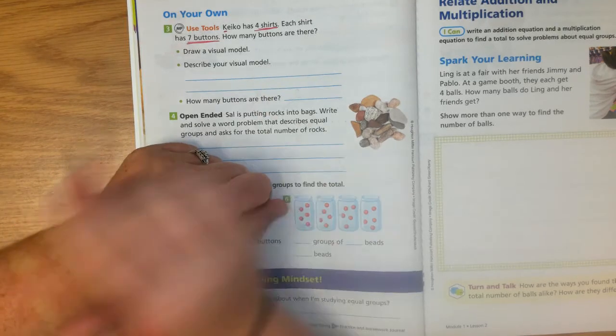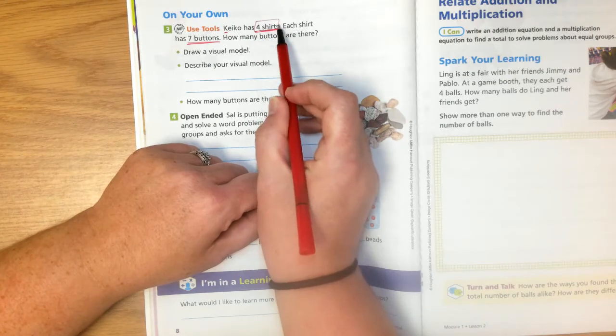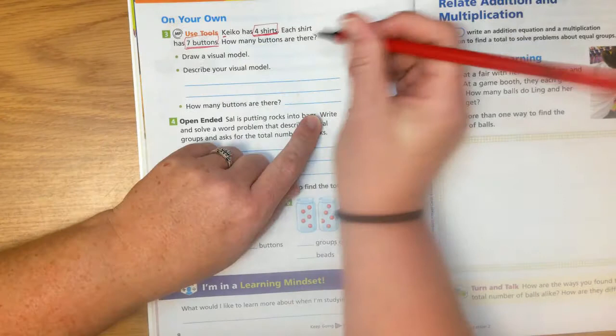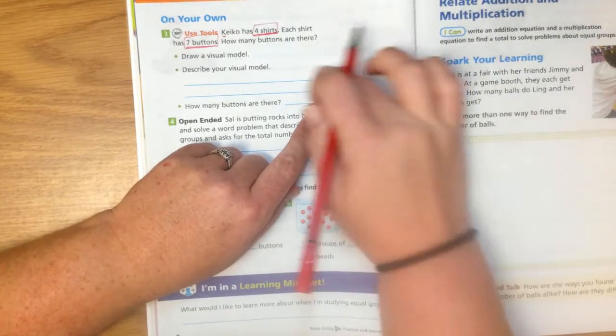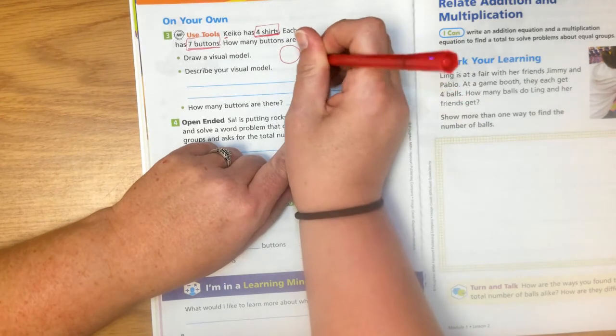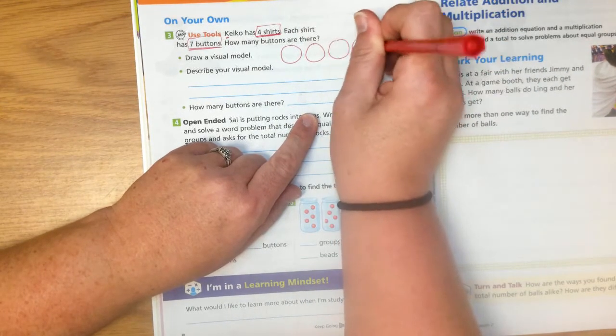I'm thinking I'm going to have 4 shirts because that's my whole, right? I need 4 shirts and then there are 7 buttons that are going to be added to my shirts. So notice you've got this empty space, right? So you've got some space that you could draw your visual model. So I know I need 4 shirts.